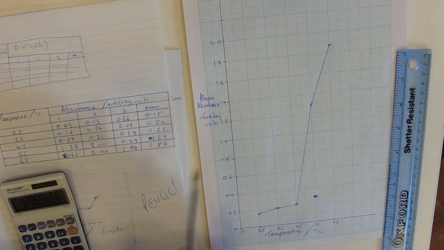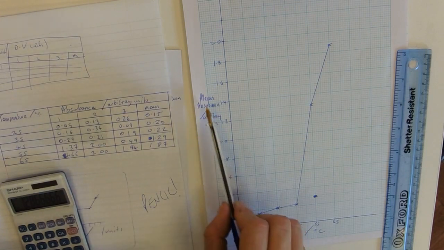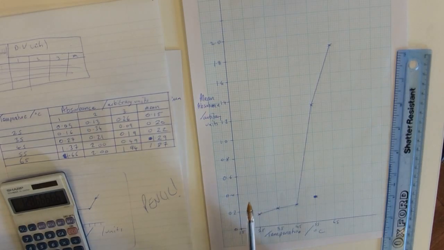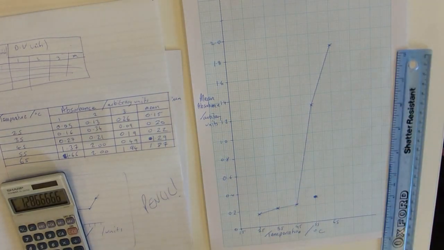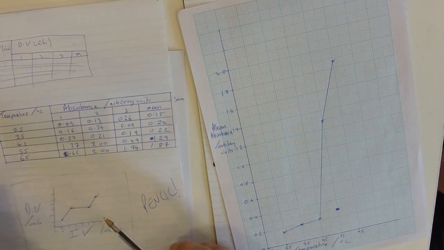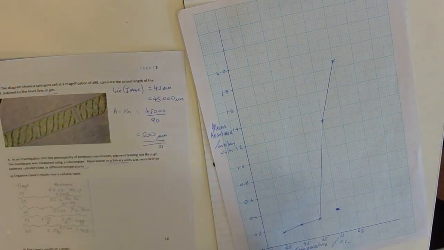So let's just double check everything. Axes are correct with units. The origin is fine. I've plotted the points correctly eventually, and I've joined them with a ruled line dot to dot. Don't necessarily need a title in this case, but I could put one. So that's my graph for 4 marks.